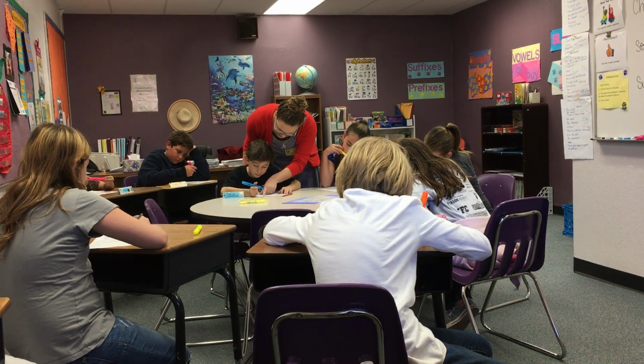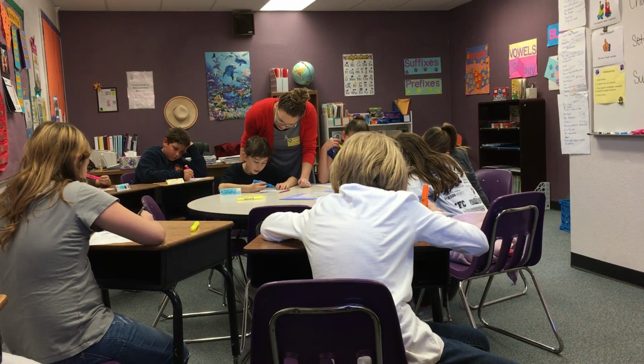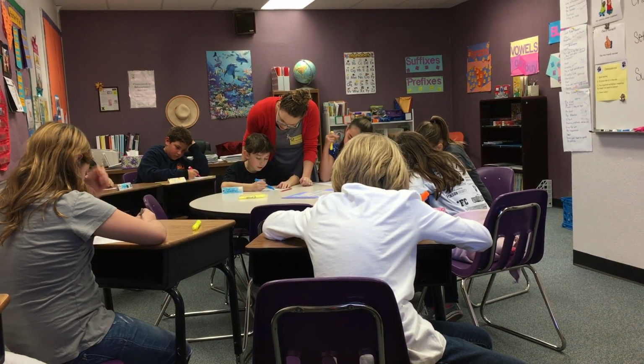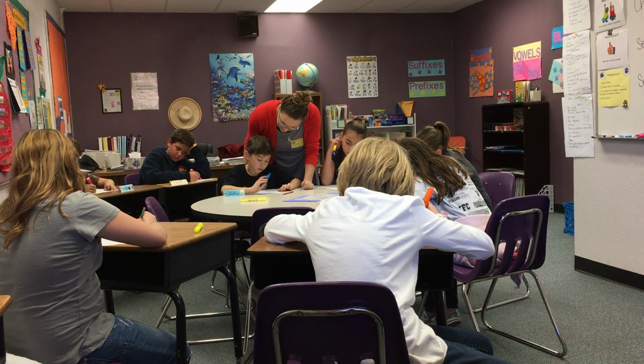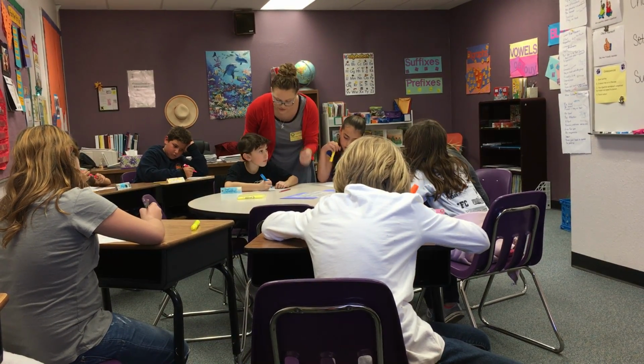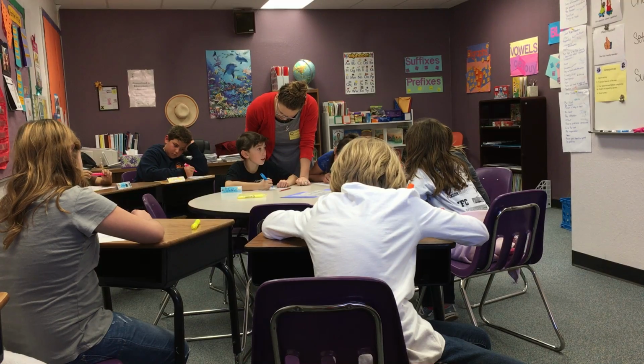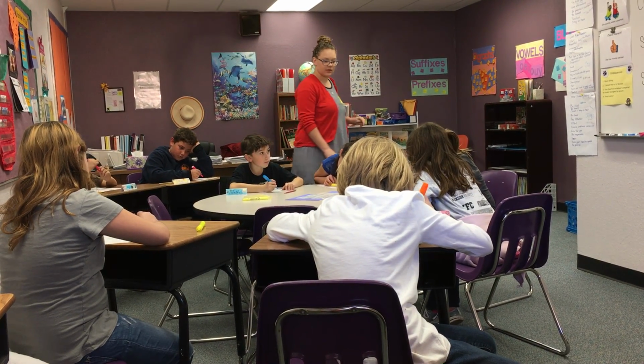Okay, so what are you highlighting right here? Highlighting the beginning of the story. Okay, is that the characters or the setting? It's the setting, you think? Okay.